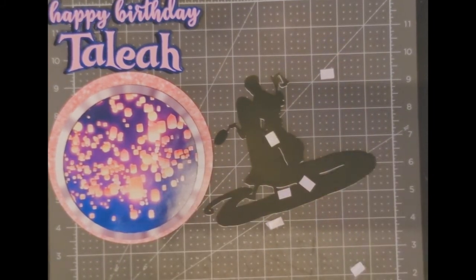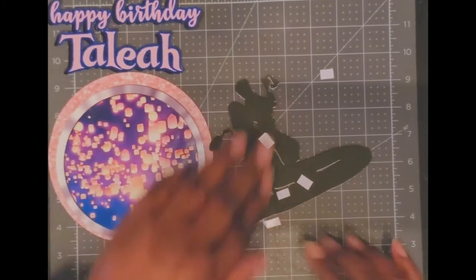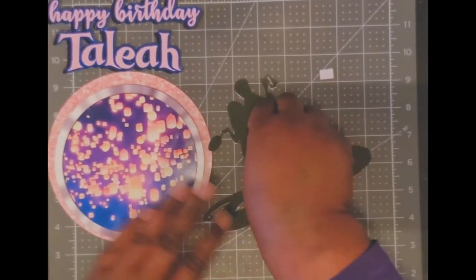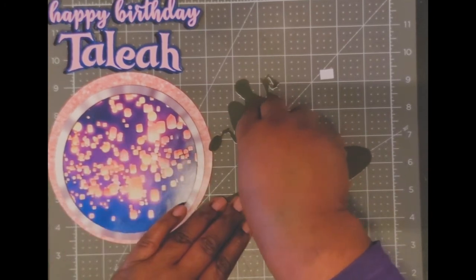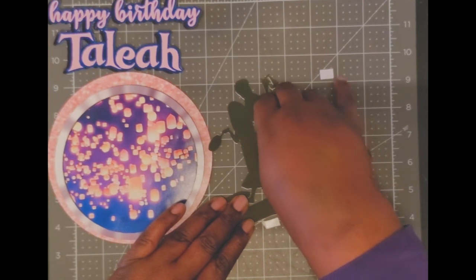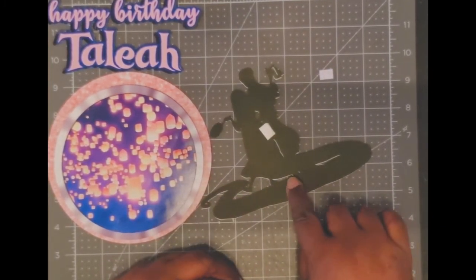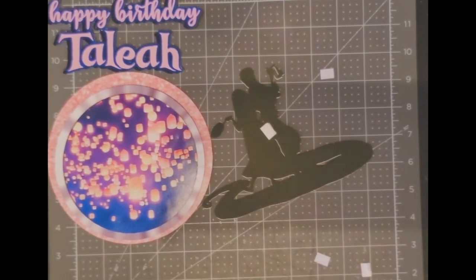And then I'm going to take a second one and put it on there so that it will give it even more height from the top of this luminary layer. And I think I will put one down here where the hair is. So that's going to be another couple. So I'm just ripping my tape off in advance so that I can just stick it on.